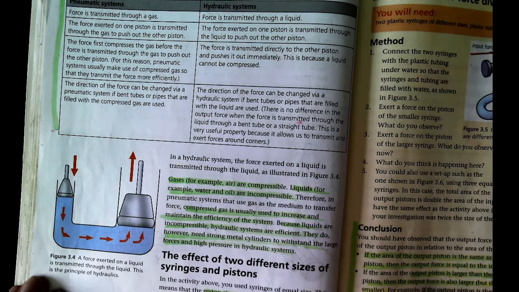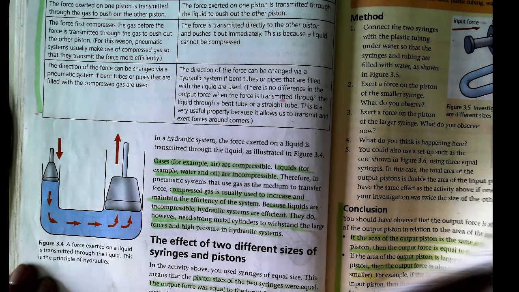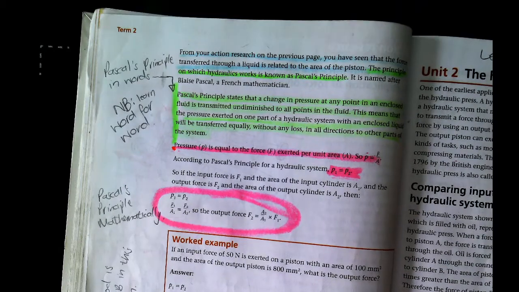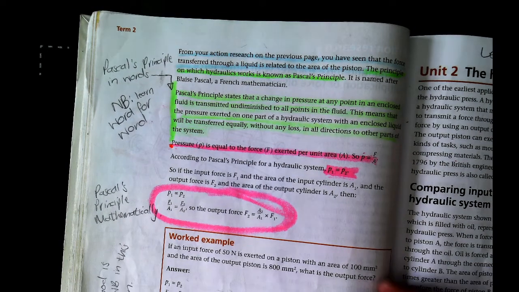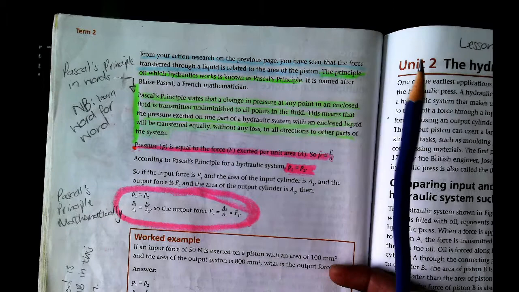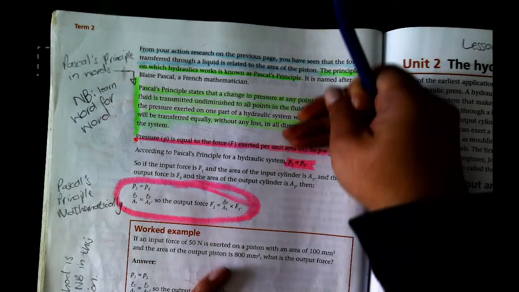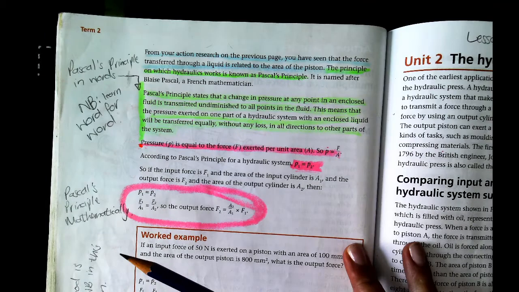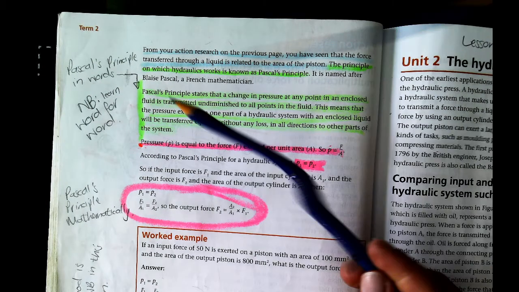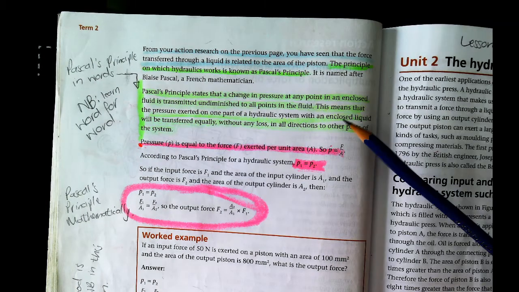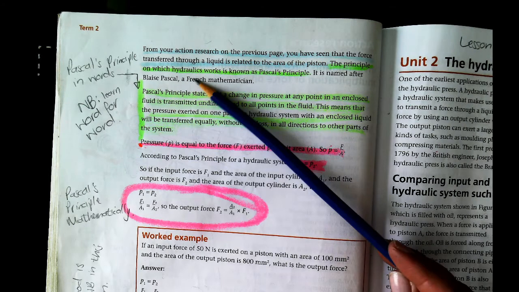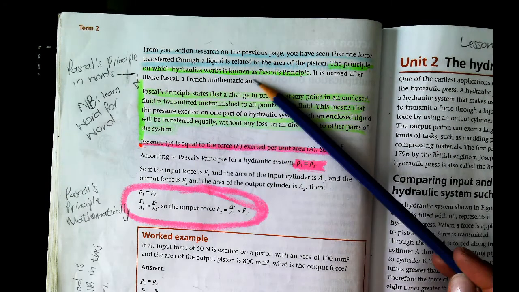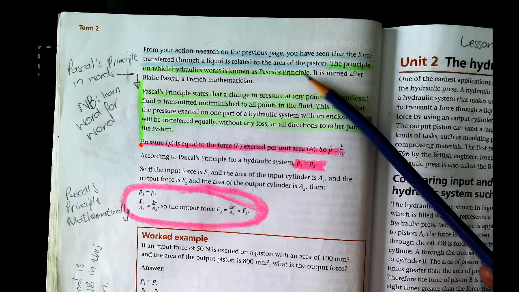Then next we move to this page, and you will see that I have kind of scratched a lot on it and made some notes. Now we get to Pascal's principle. From the research that you've done, you see that force transferred through a liquid is related to the area of the piston.